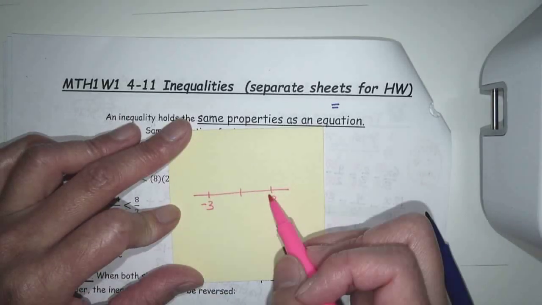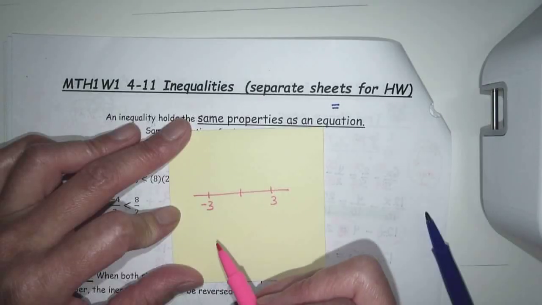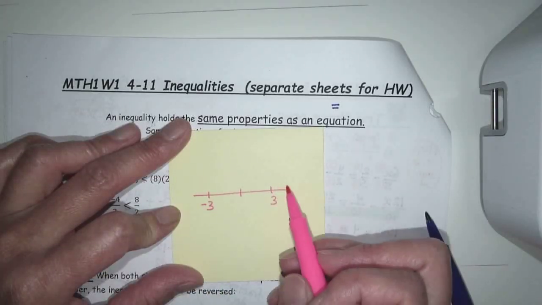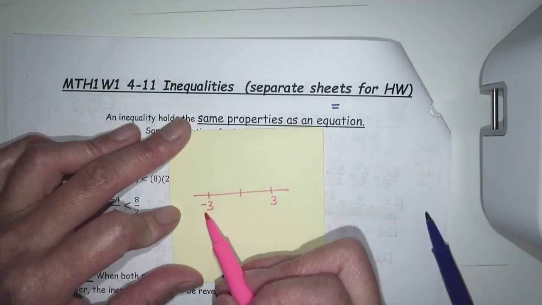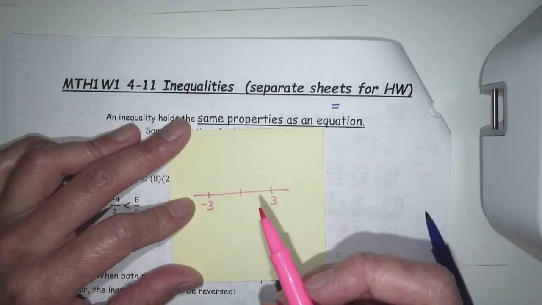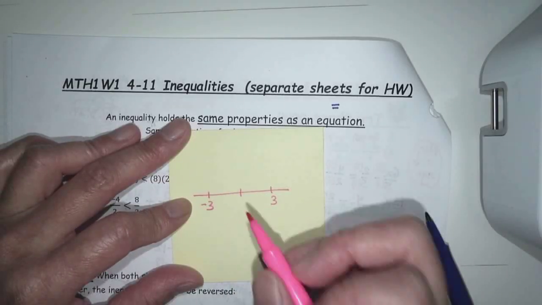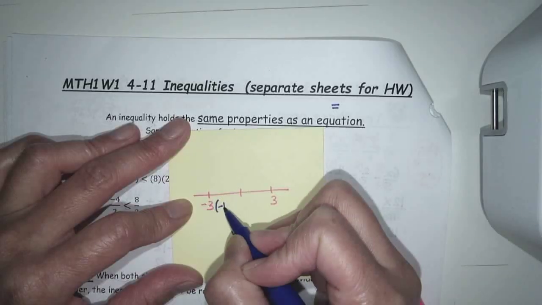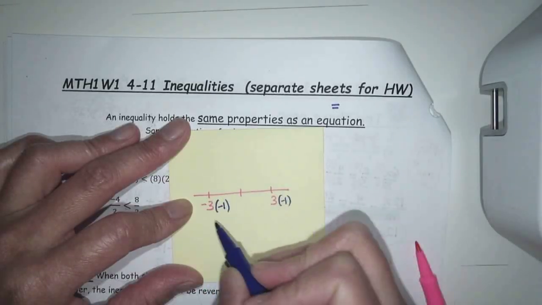So on a number line, it's now flipped over. Dividing by a negative actually switches the side of the number line it's on. If I started with a negative 3 and divided by negative 1, it would flip it over here. So whenever you divide by a negative number, or if you multiply, it works the same way. If I multiply this one by a negative 1, it flips it over.